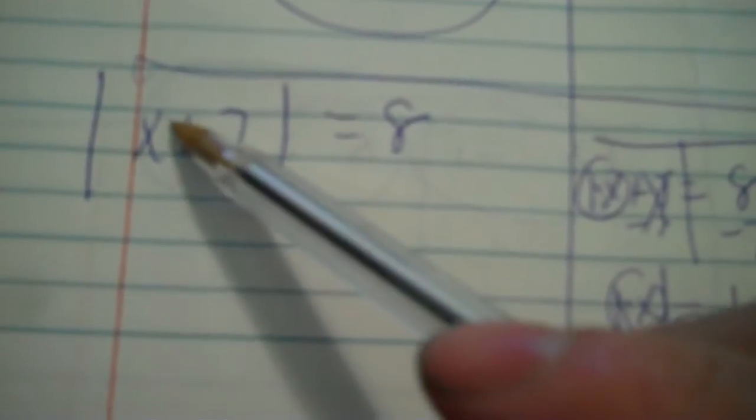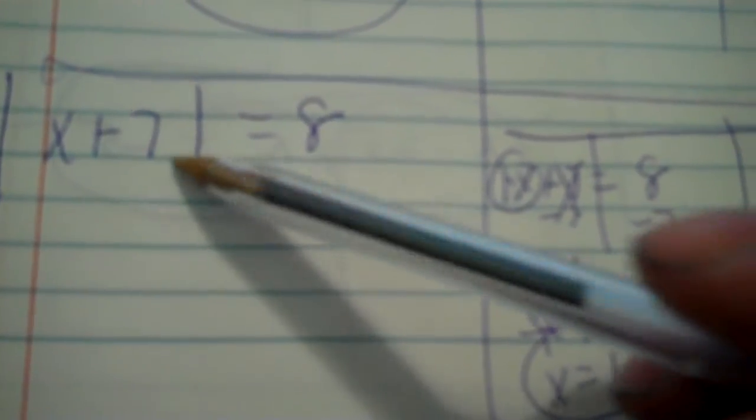Okay, next problem. Absolute value of x plus 7 equals 8. So inside I've got the expression x plus 7. And that could equal 8 or negative 8. Okay. So 1 dot, circle. I minus the 7 from the 8. So you have 1 dot x. 8 minus 7 is 1. Then you just divide by 1 and you get 1. So x is 1. There's your first answer. 1 plus 7 is 8. So the absolute value of 8 is 8.